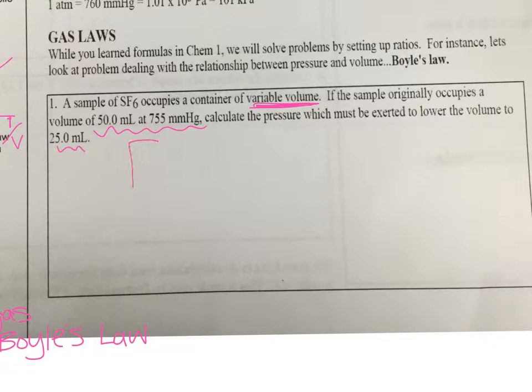So what this is saying is you have a little container. Whenever you're using any of these gas laws, you are looking at scenario A and scenario B, and figuring out how it changes. When you use the ideal gas law, which we'll learn later, you're just looking at one scenario. Remember, gas laws are to figure out how it's changing.